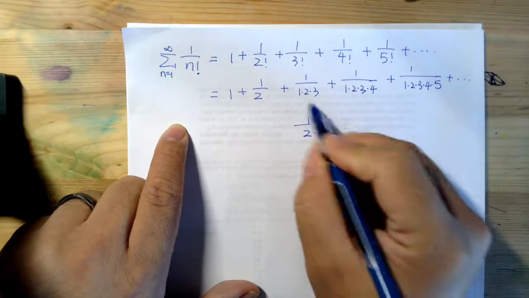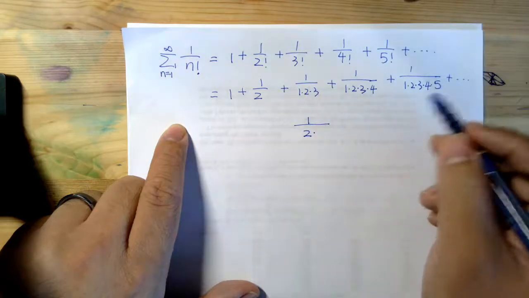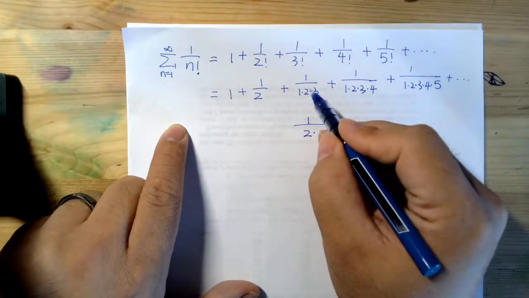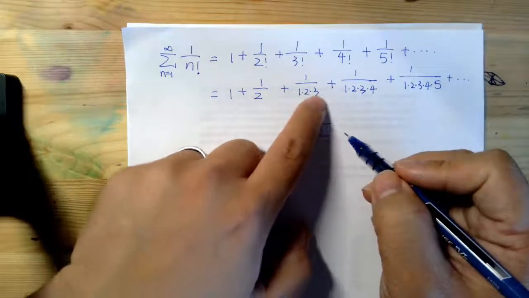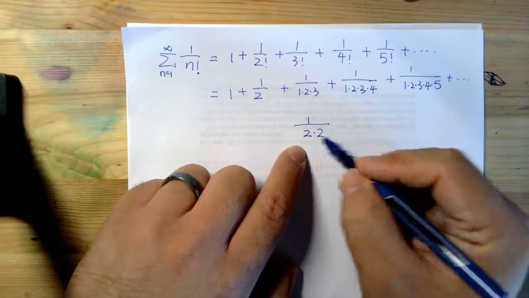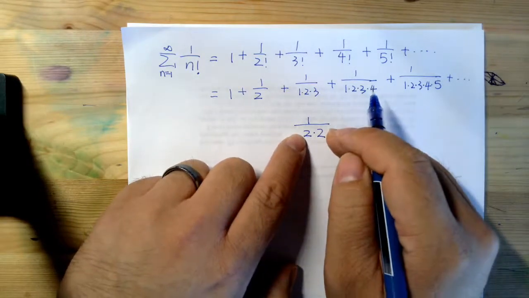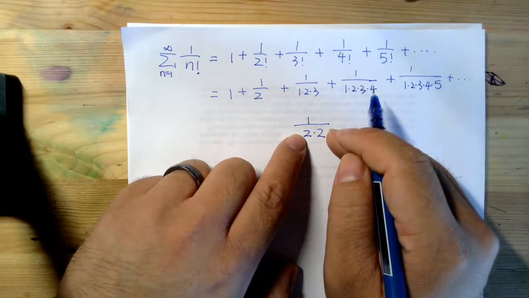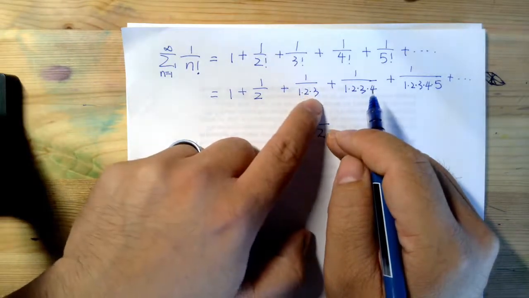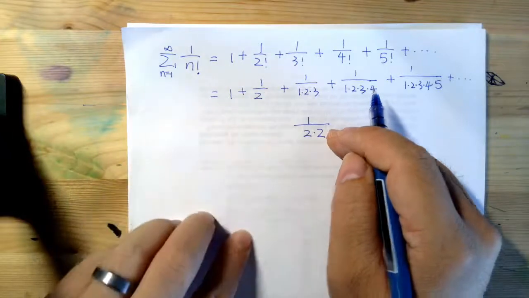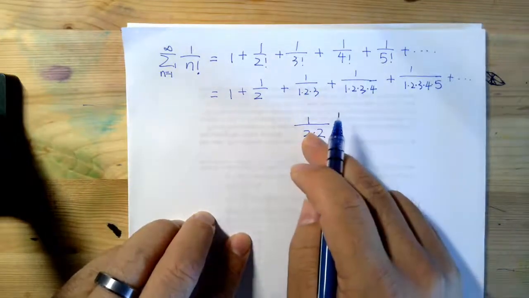is that possible? Since 1 is always there, I can omit 1. So this part is just 1 over 2 times 3. If I can change 3 into a 2, do you realize that 2 times 2 is smaller than 2 times 3, but the reciprocal of this is going to be greater than this.